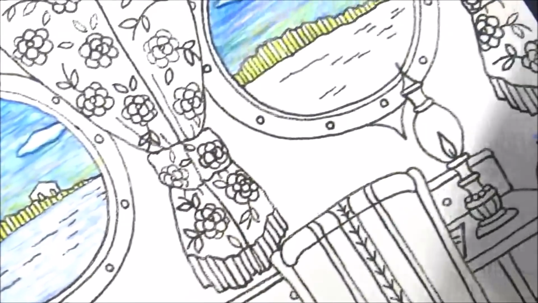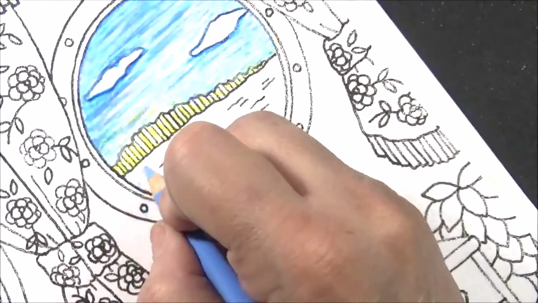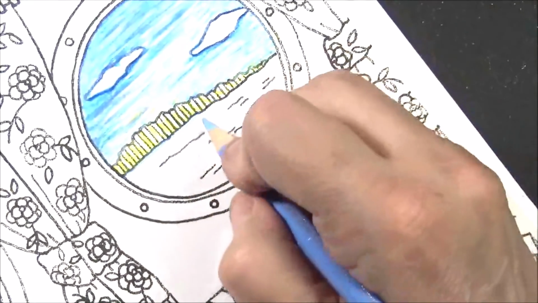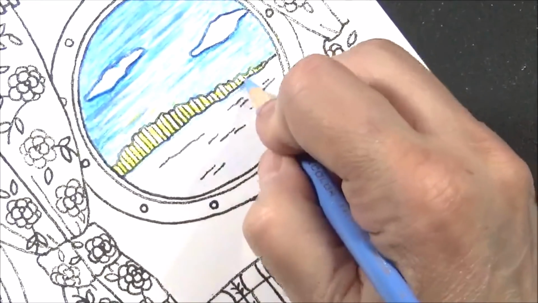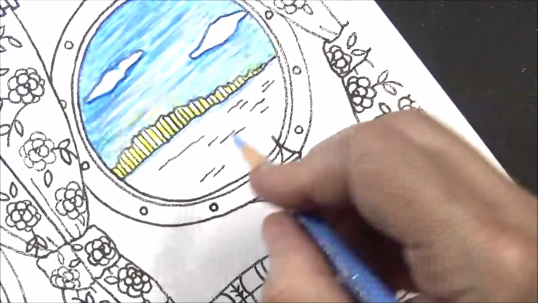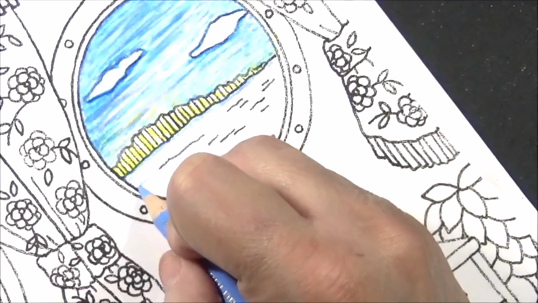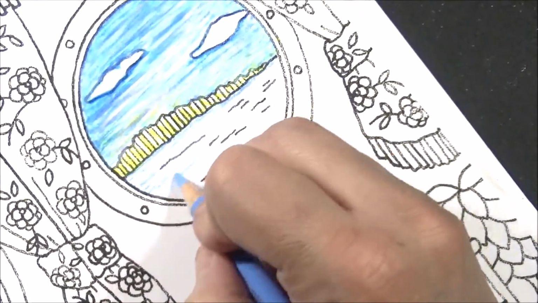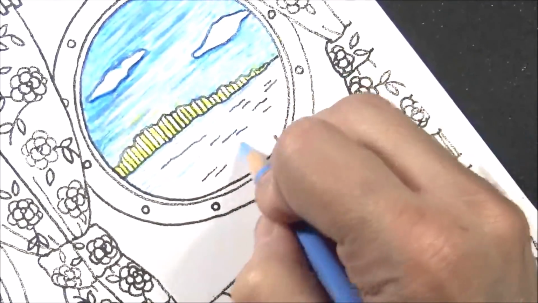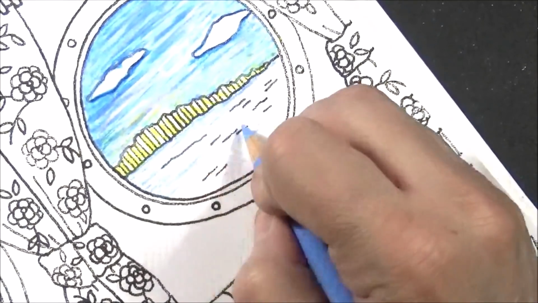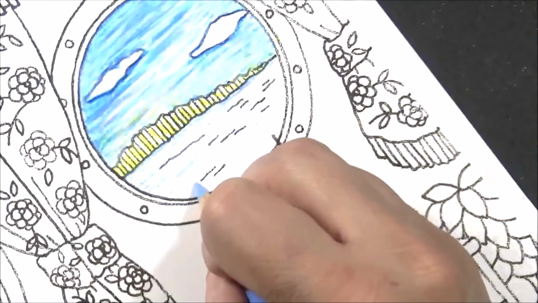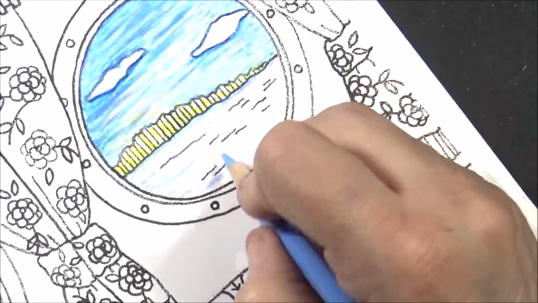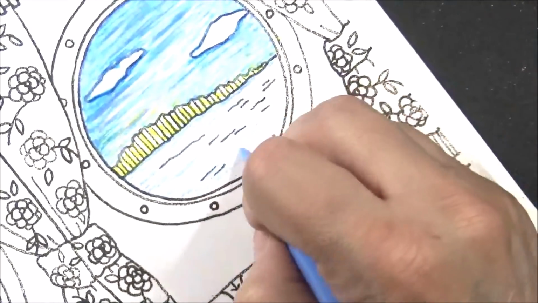Okay, then do the same over here. Okay. I want to leave it like there's maybe a little highlight here, like coming down here, so that's why I'm leaving it a little bit lighter in that area.